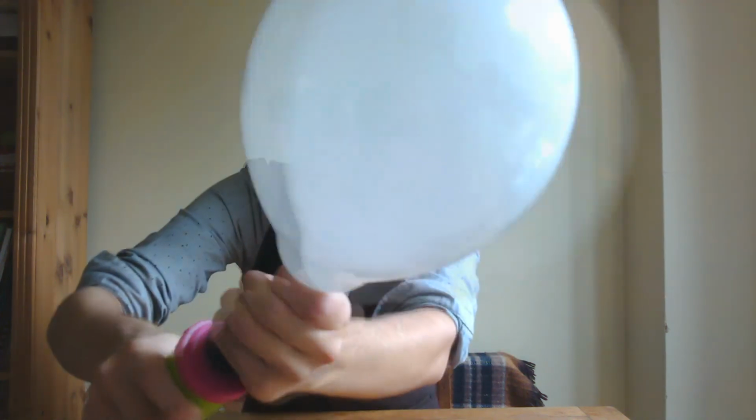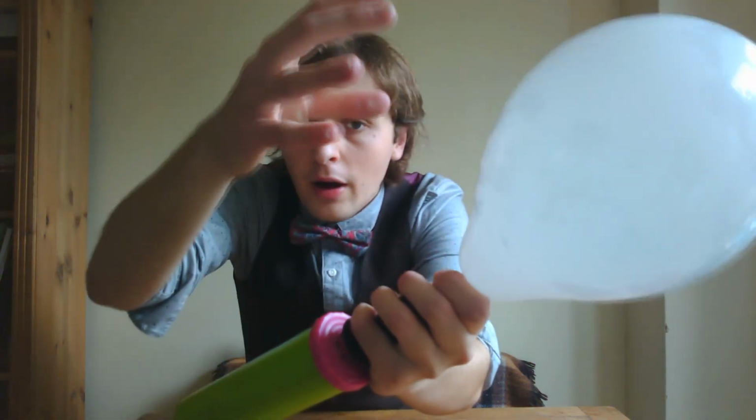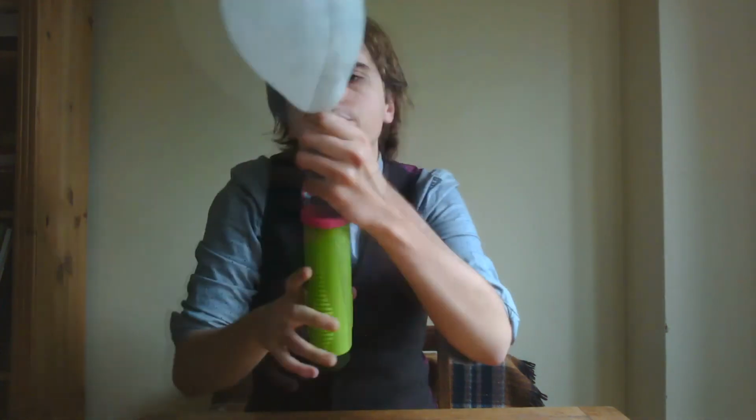Now what you need to do is blow it up. I'm going to use a pump because I'm lazy. Now unfortunately mine are a little bit faded, but can you see how each of those grey dots has grown far apart? Although they were really close to each other when the balloon was small, they all have quite a bit of space between them now.